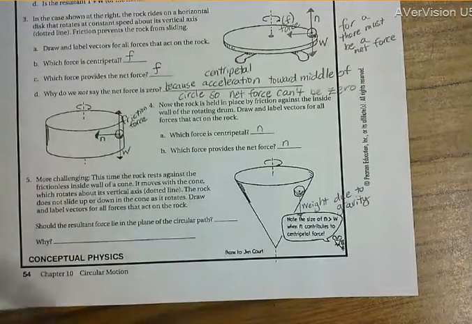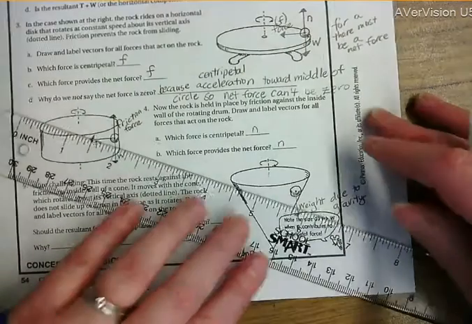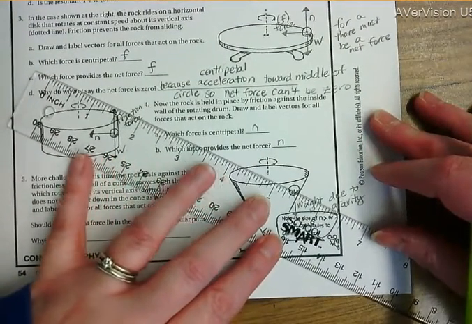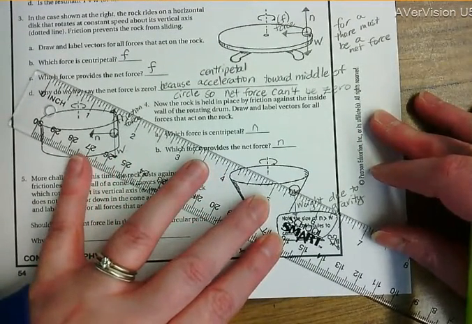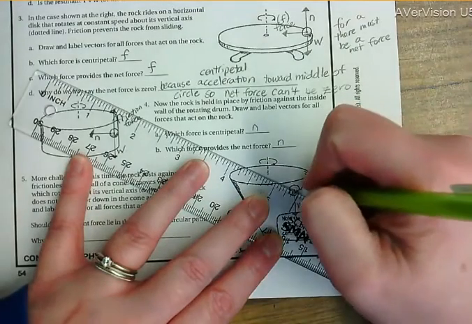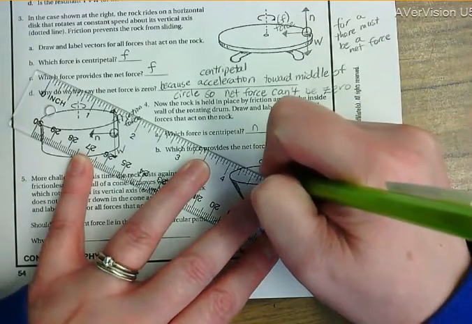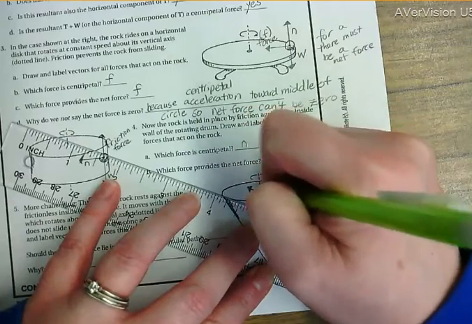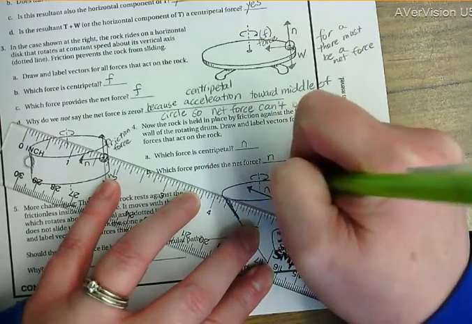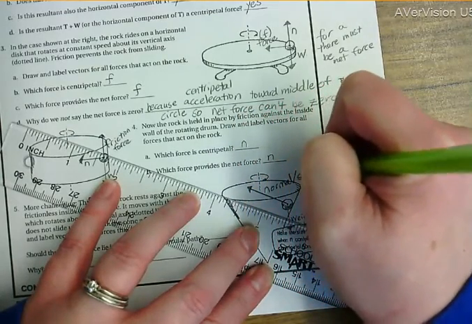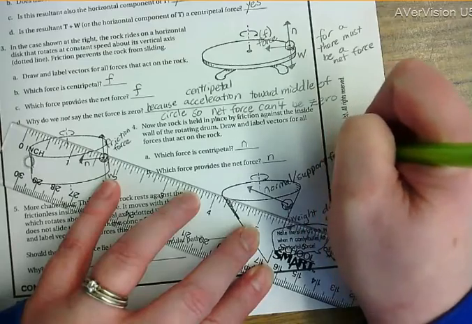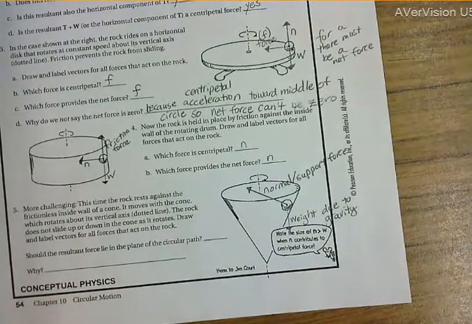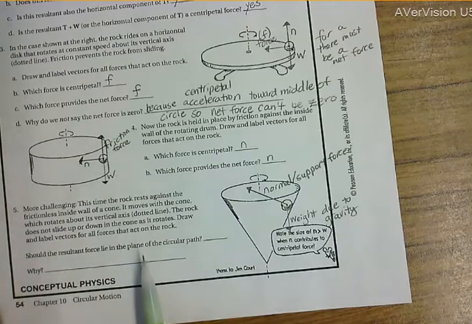Now, we also have that support force, which acts at a 90-degree angle to the wall. So here's our normal force. Now, those are our forces.